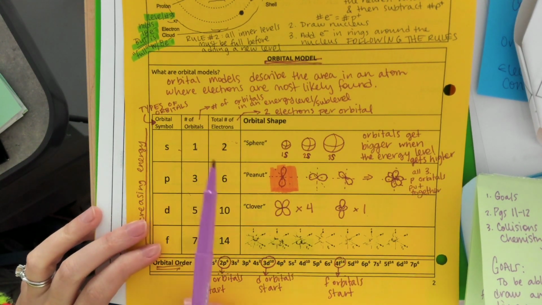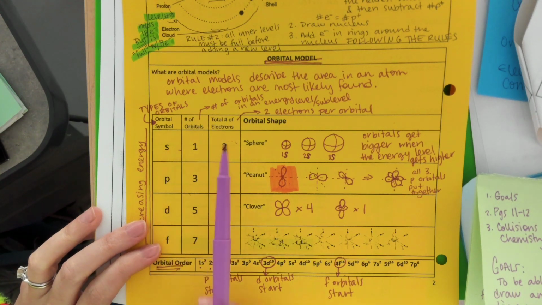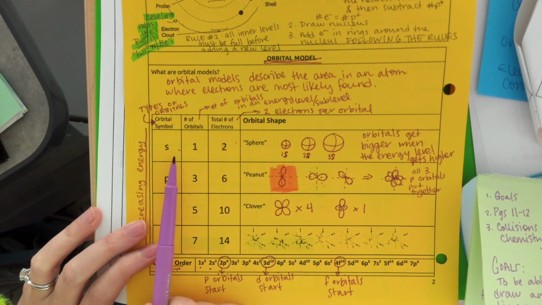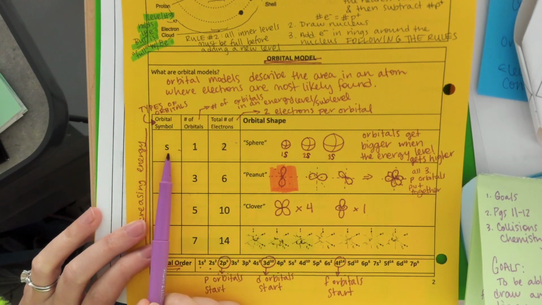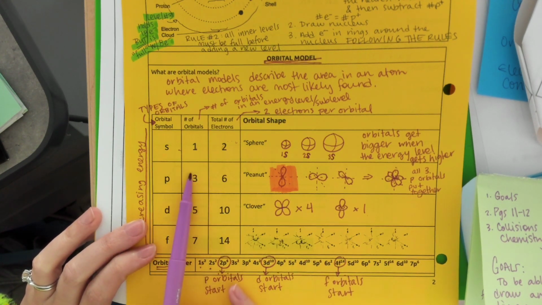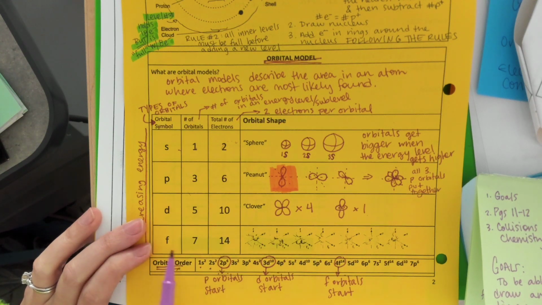And we learned that each orbital can hold 2 electrons, and they sometimes come in sets. So when you see an S orbital, you only see one of them. When you see a p orbital, they actually come in sets of 3. D orbitals come in sets of 5, and F orbitals come in sets of 7.